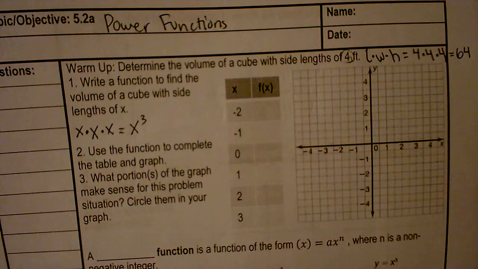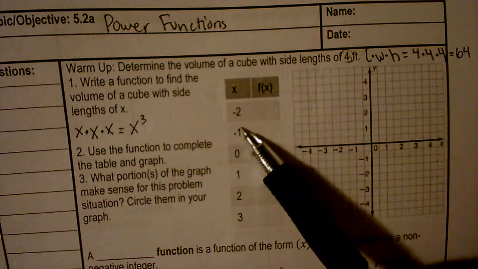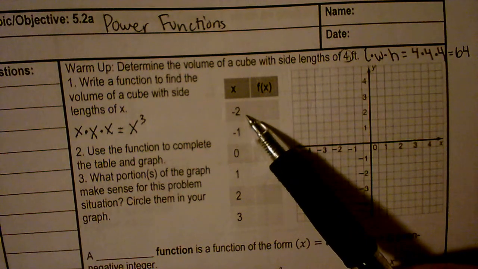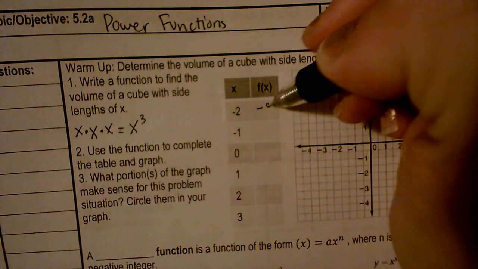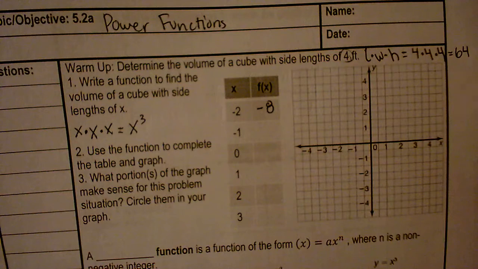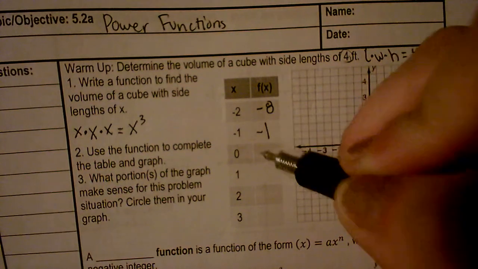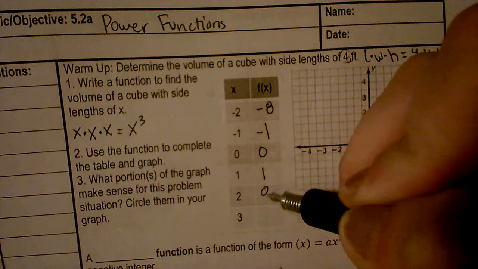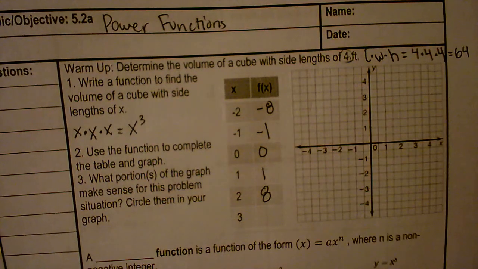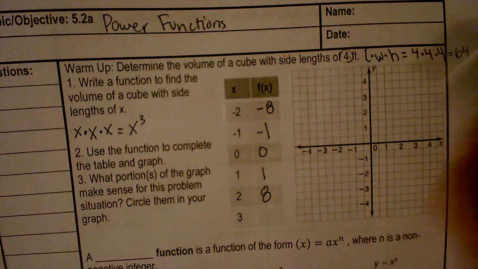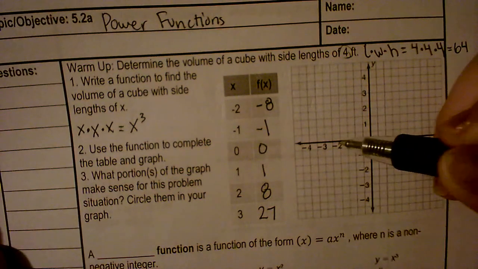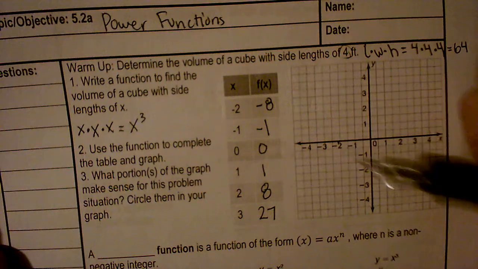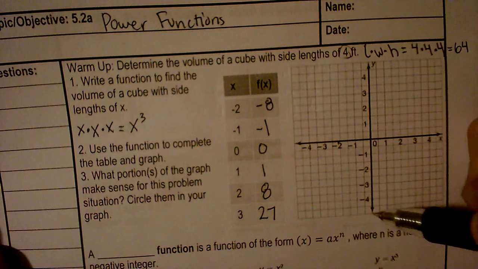2, we're going to use this function to complete the table on the graph. So negative 2 times negative 2 times negative 2 is negative 8, negative 1, 0, 1, 8, and then 3 we didn't do yet. 3 times 3 times 3 again is 27. And we want to plot those points. That one's going to be off my graph just a little bit.